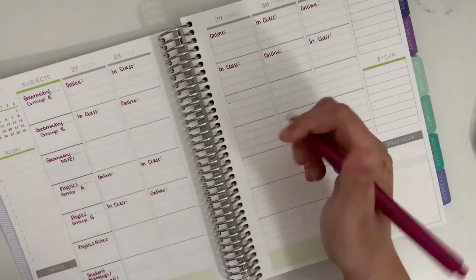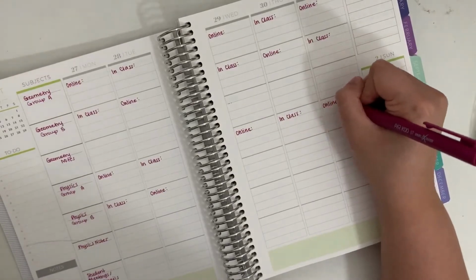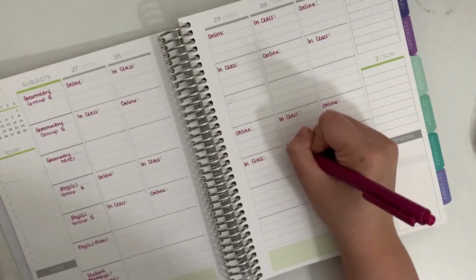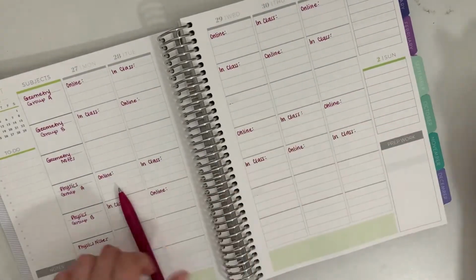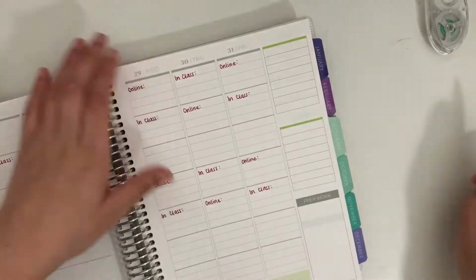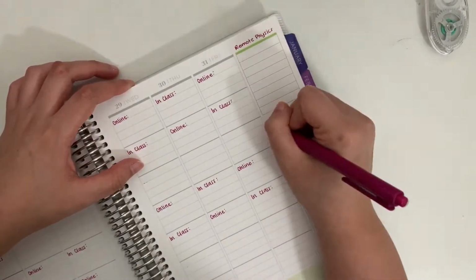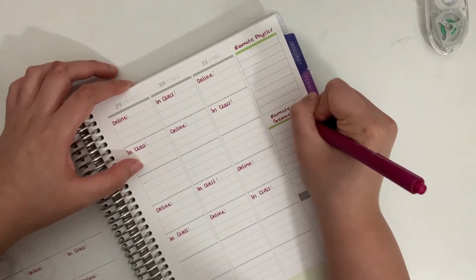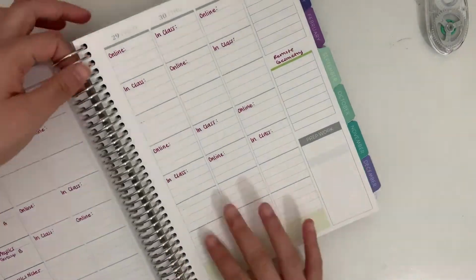And alternatively, for group B, if group A is online, group B is in class, and if group A is in class, group B is online. Putting together this spread really hurt my head. It was so hard to keep track of, and this isn't even including students who are only remote. So I just completely got rid of Sunday and Saturday and made those boxes for remote students.